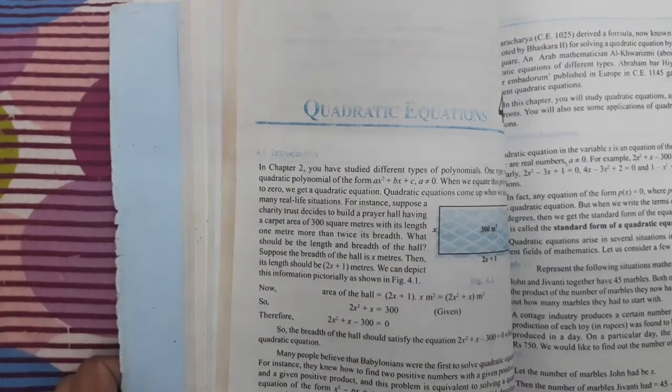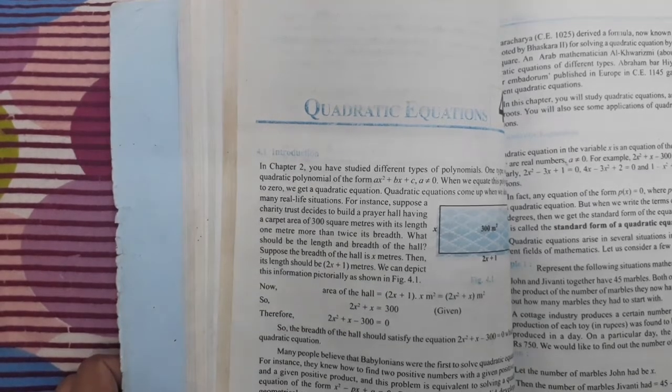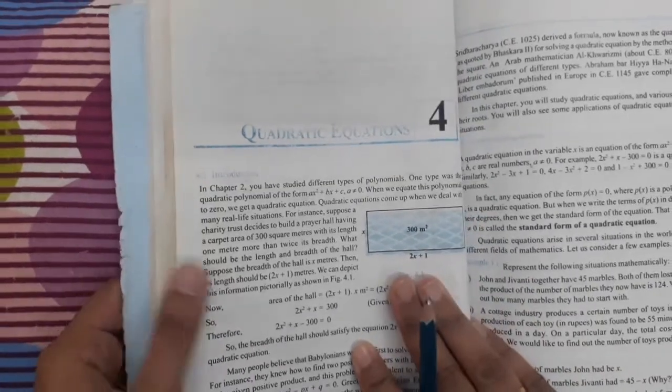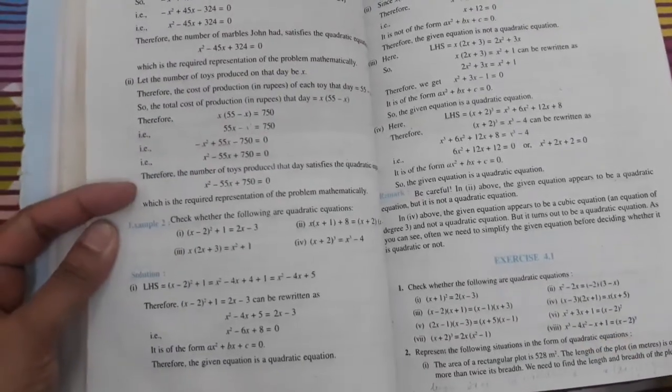In this video, I have covered important questions from the first, second, and third chapters. In this lesson, I'm going to cover important questions from the fourth, fifth, and sixth chapters. So let us begin with the fourth chapter, which is quadratic equations. In this chapter, in the first exercise, which is exercise 4.1, all these word problems are important.